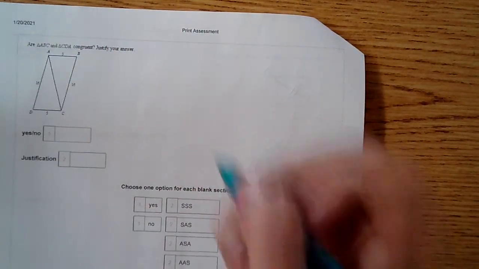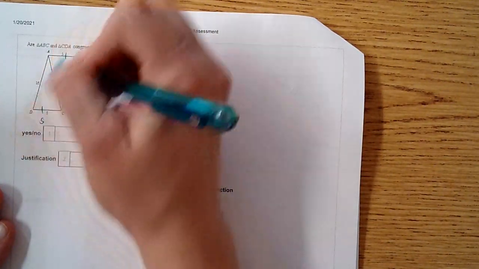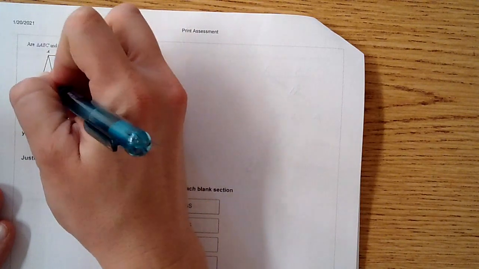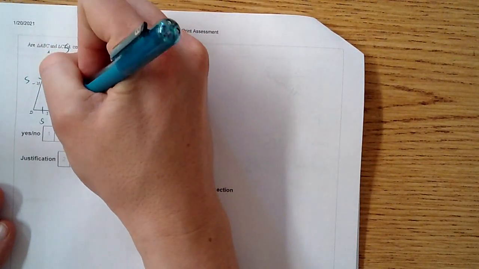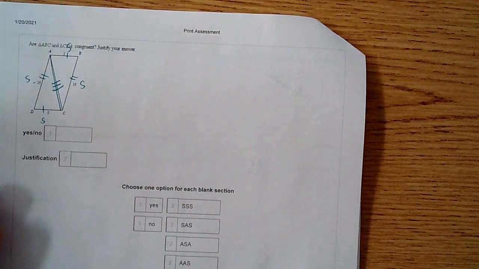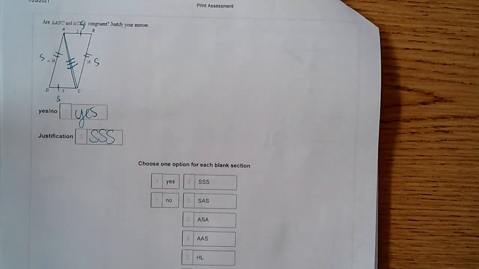Now, are these guys congruent? So they just gave us some information. We have 5 and 5. So yeah, those are congruent sides. 16 and 16. So these are congruent sides again. And finally, I fill in that AC is congruent to itself. So yes, those are congruent because we have 3 sides congruent to 3 sides, side, side, side.